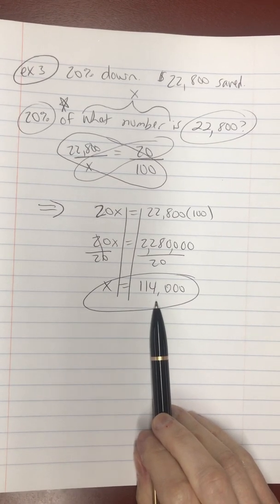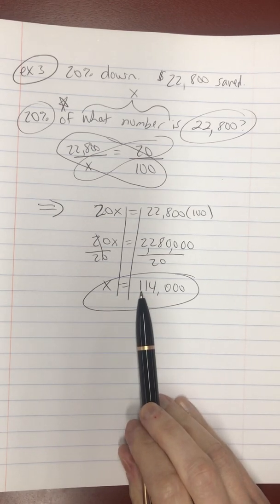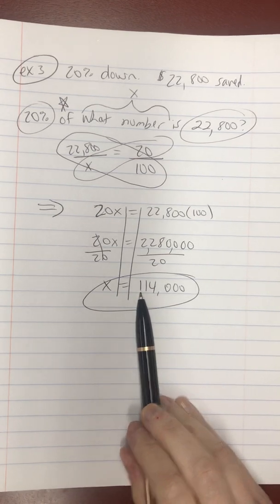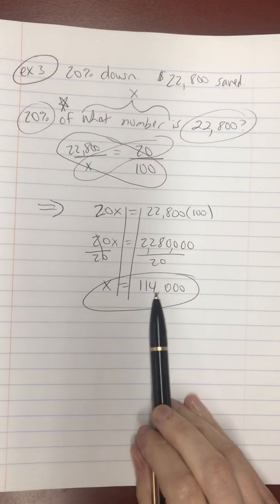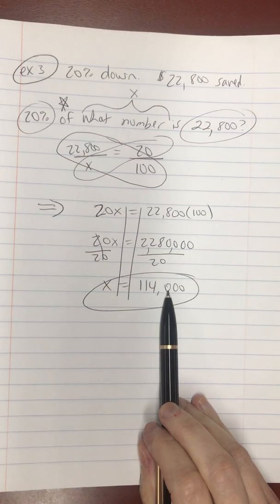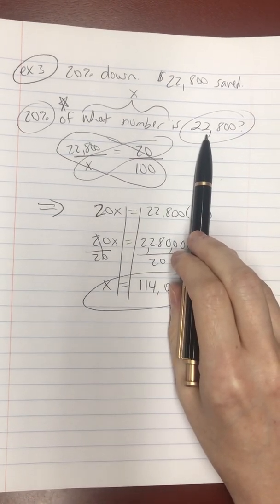That makes sense, yes. Now, if you would have gotten an answer like 1,000, that doesn't make any sense because you have more than that saved. If you would have gotten an answer like 11,400, that doesn't make sense either, because certainly you can afford more than that on a house if you have this much saved. So those answers wouldn't make sense.